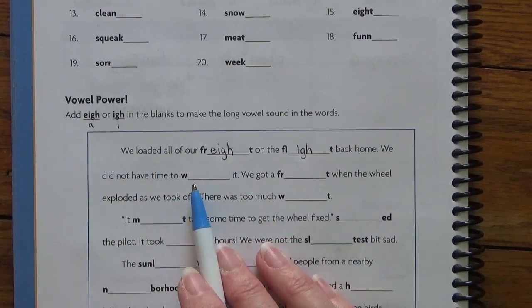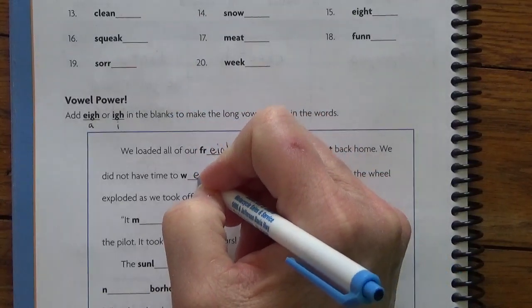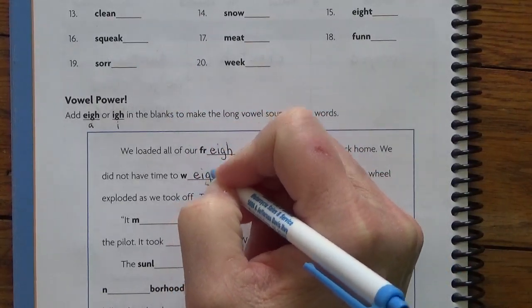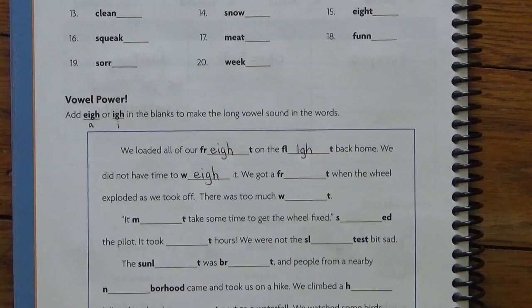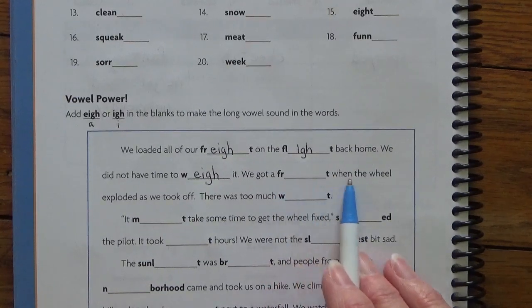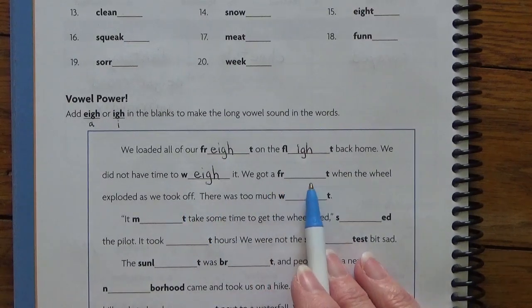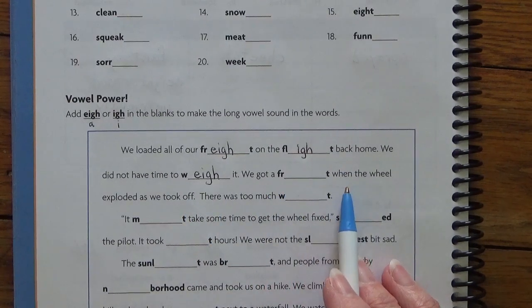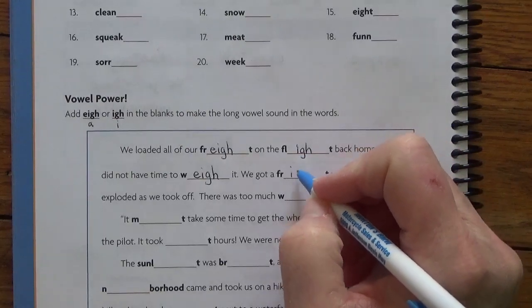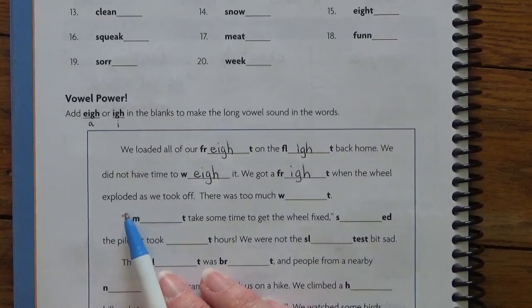Just put in the sound. Wyatt, that wouldn't make any sense. So weigh, so we're going to add EIGH. We got a fright when the wheel exploded as we took off. We got a fright when the wheel, yeah, that'd be frightening. IGH, when the wheel exploded as we took off.